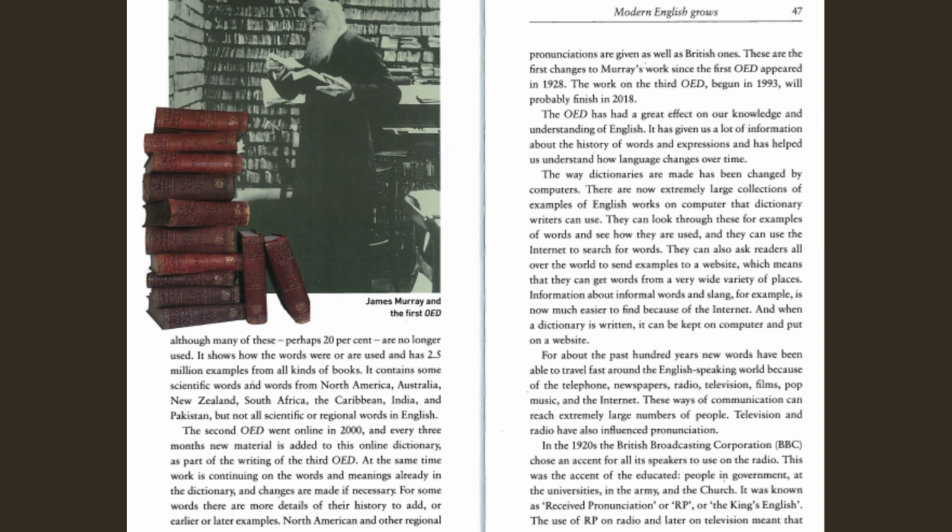The way dictionaries are made has been changed by computers. There are now extremely large collections of examples of English works on computer that dictionary writers can use. They can look through these for examples of words and see how they are used, and they can use the internet to search for words. They can also ask readers all over the world to send examples to a website, which means that they can get words from a very wide variety of places. Information about informal words and slang, for example, is now much easier to find because of the internet.